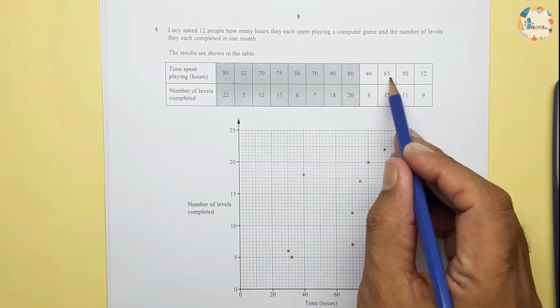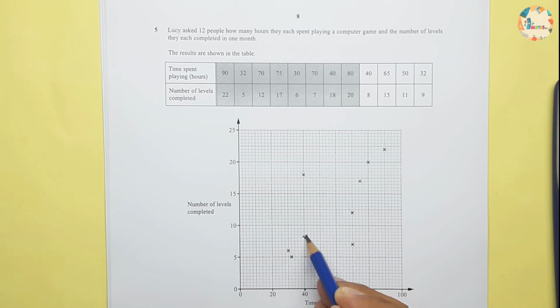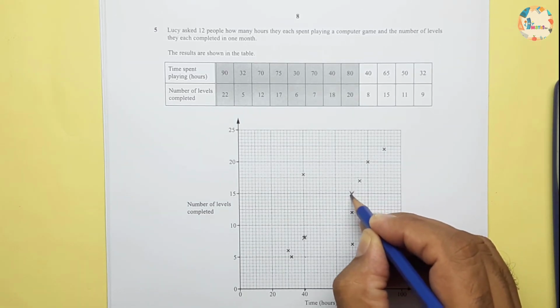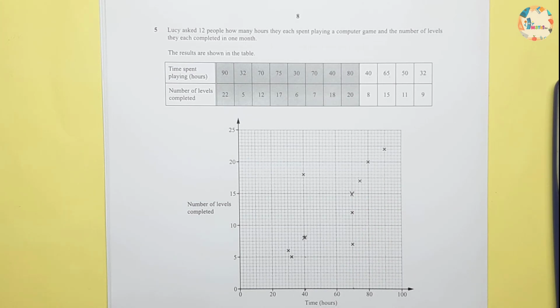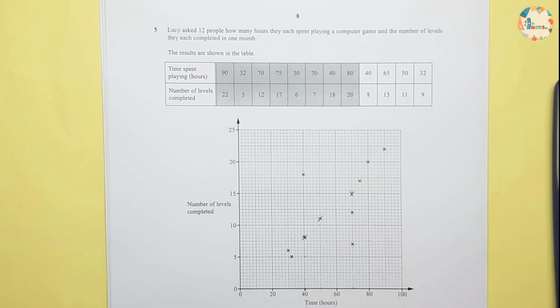We have to plot 4 points, 40 and 8. 40 will be this one, and 8 will be 5 and 6 7 and 8. So this will be the point, 40 and 8. Then 65 will be this line, 65 and 15. So 65 and 15 will be this mark. Then comes 50 and 11. So 10 is this one, 11 will be this one over here.